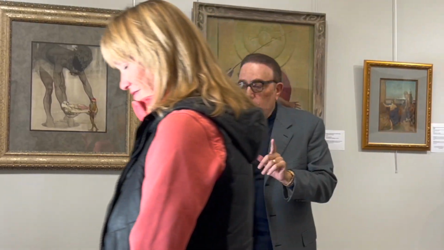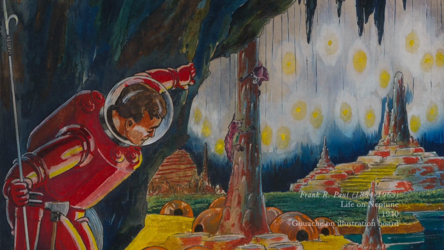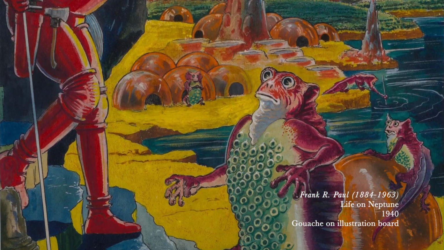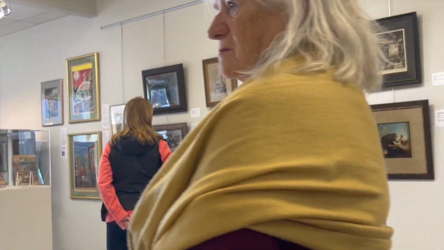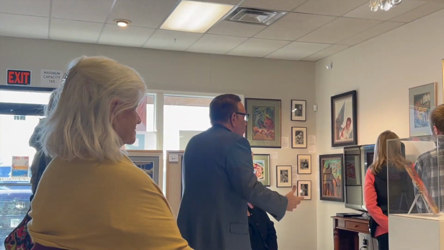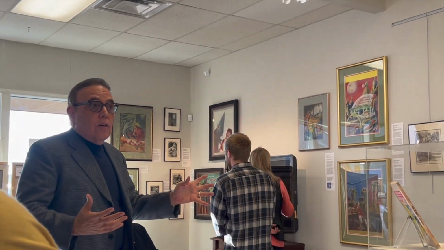Another quick story about illustration art. We're going to talk about Frank R. Paul. A friend of my father's by the name of Sam Moskowitz worked for one of these pulp magazines, Amazing Stories. He normally would just take the bus home every day. One day, he went to the back of the building to throw away some garbage, and all of a sudden he saw 13 or 14 Frank R. Paul illustrations in the garbage can.